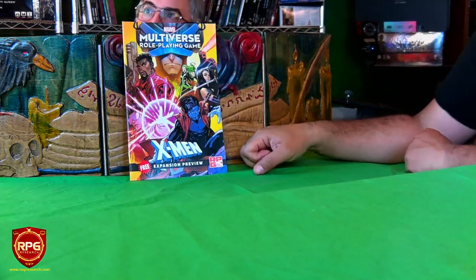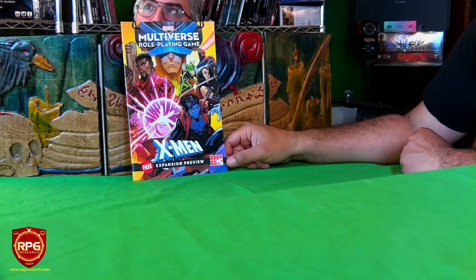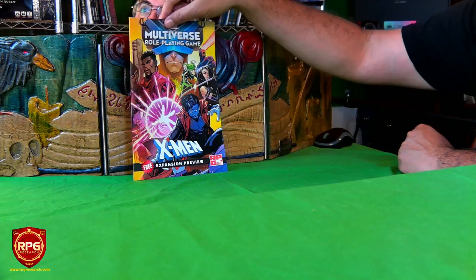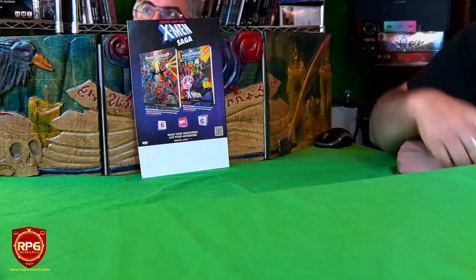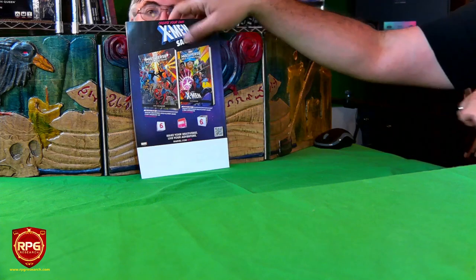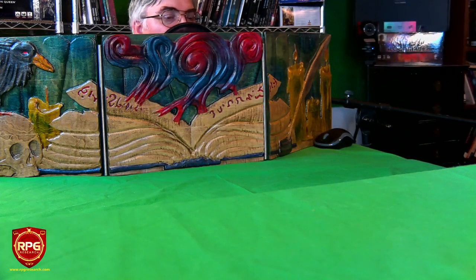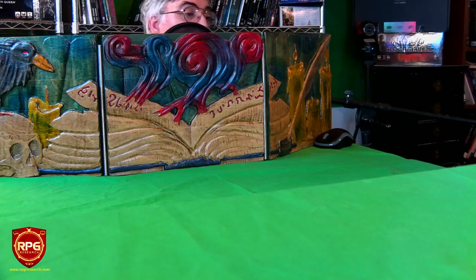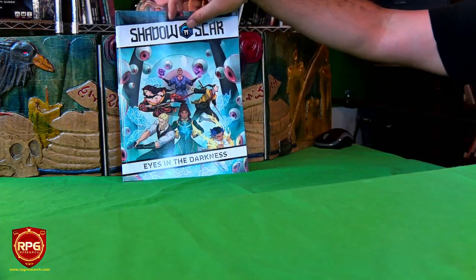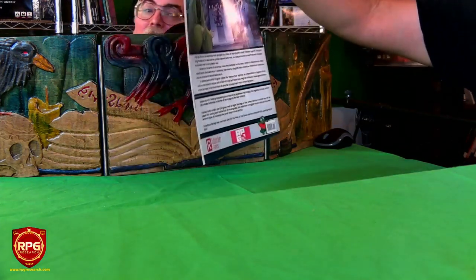X-Men. It's not a comic book, it's the role-playing game. Multiverse role-playing game, X-Men free expansion preview. So that's an advertisement for the Create Your Own X-Men saga. In case you ever wanted to play a filthy mutant. Hey, I bathe. Let's see here. We've got Shadow Scar, Eyes in the Darkness.